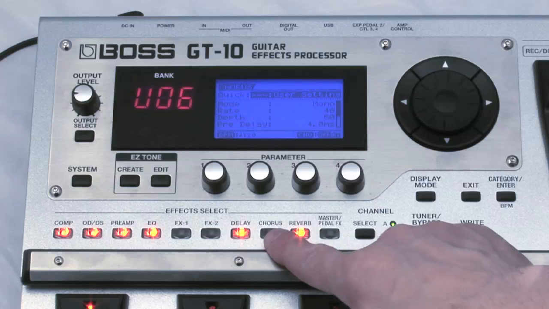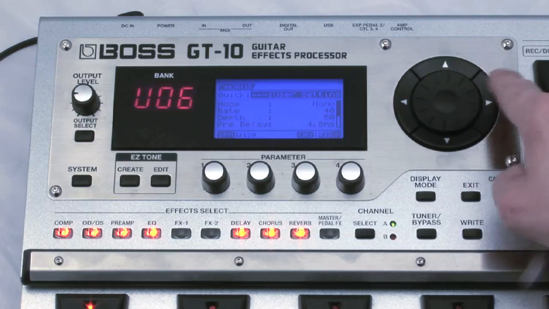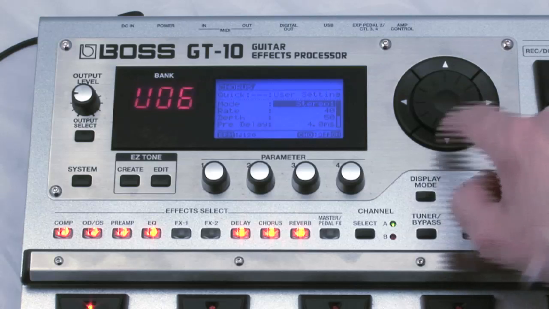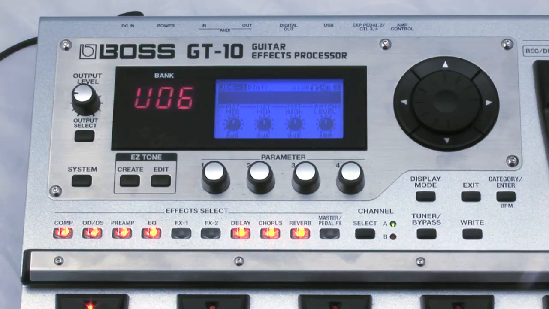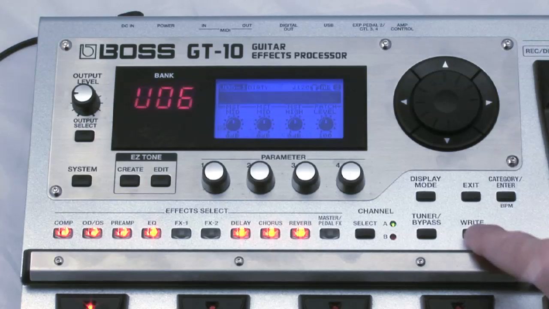Now we'll set a mild chorus to give our solos some spread. And finally, if the sound is still not quite right, you can use the EQ to fine-tune it. Remember that using EQ is not compulsory, and if you love your sound without it, great, don't use it. So, we've made all of our settings. Don't forget to press right twice to save the patch.